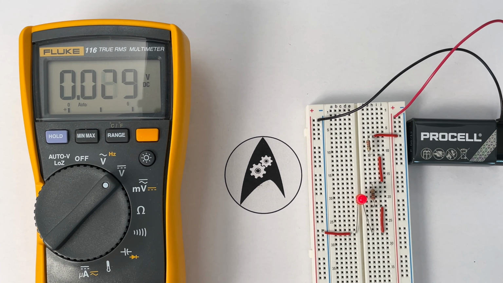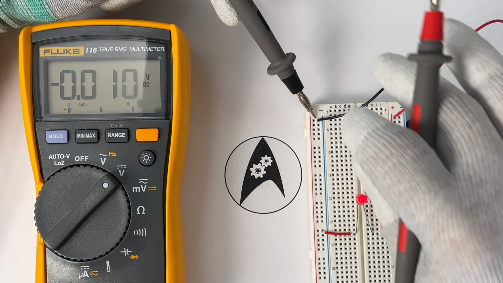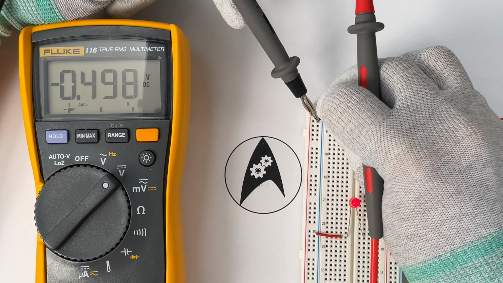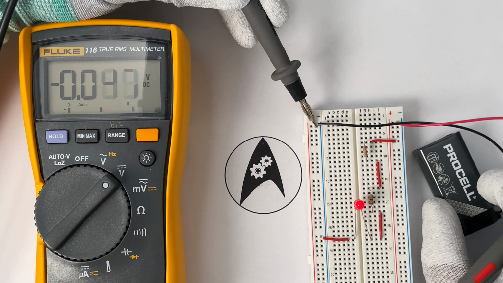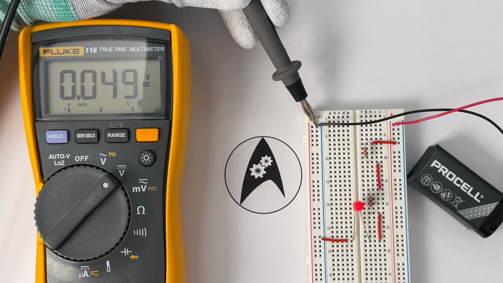And the thing you need to remember about potential is that it's always relative to ground zero, so to speak. So the negative terminal of the battery is going to be our reference point for the potential, which is why I am now connecting the negative measuring tip to the negative terminal.